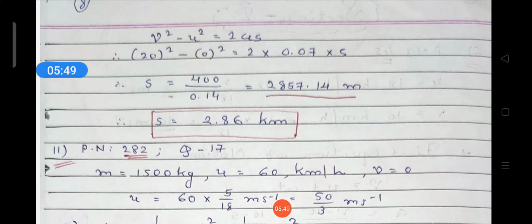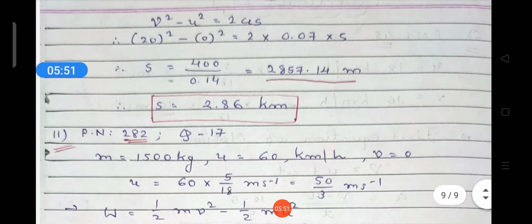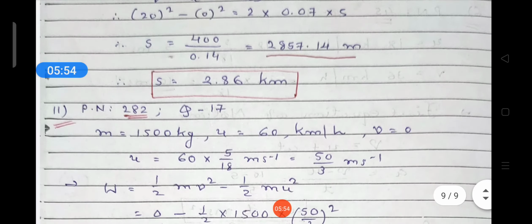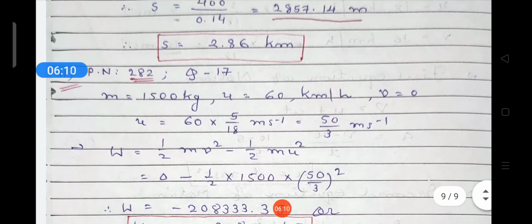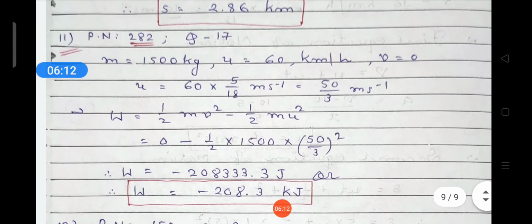So 20 square equals 2 into 0.07 into S. At the end you will get S is equal to 2857.14 meter. If you want to convert into kilometer, it is 2.86 kilometer. That is why units are very important. You must write the unit.